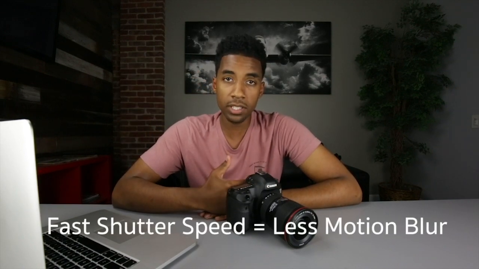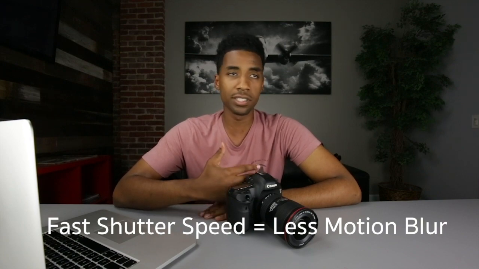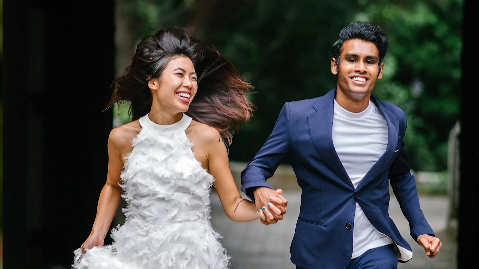Let's talk about motion blur. If you want to capture a still image of a moving object, you want to make sure you have a fast shutter speed, such as 1/1000th of a second, 1/500th of a second, and so on and so forth. Great time to use this is when you're capturing sporting events, weddings, wildlife. So if you want a clear image of your moving object, increase your shutter speed.